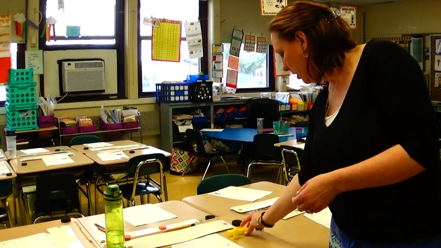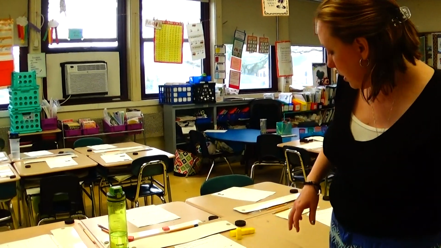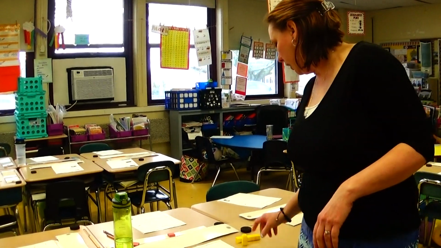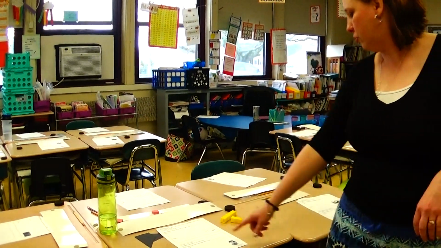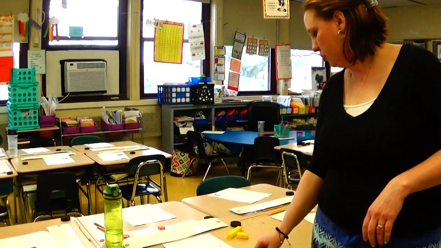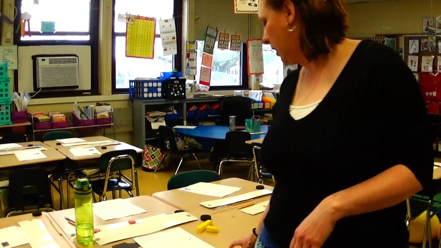So, put them all together. Add them up. Tell me what you come up with. Good. You came up with 7. Now, how would you write it? Could you draw the Unifix cubes in there? Could you show me with boxes? Good job. Keep going.